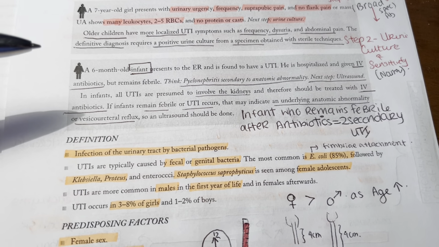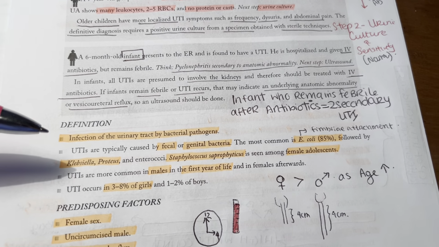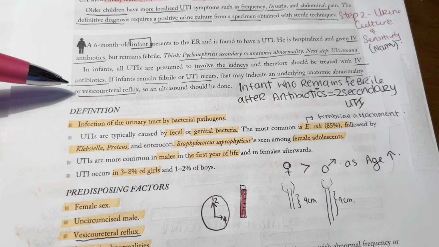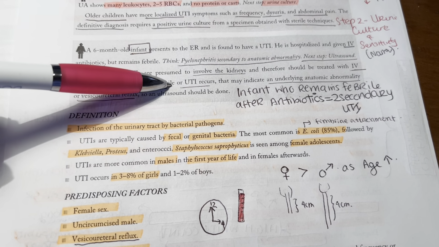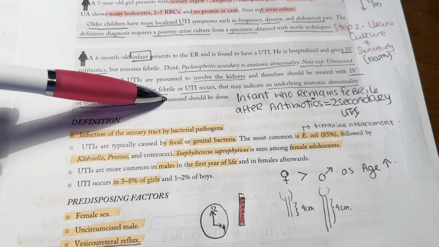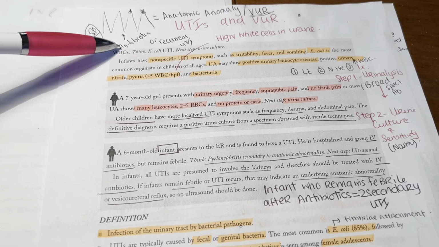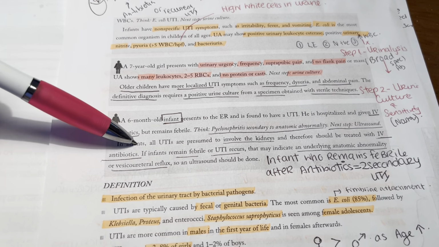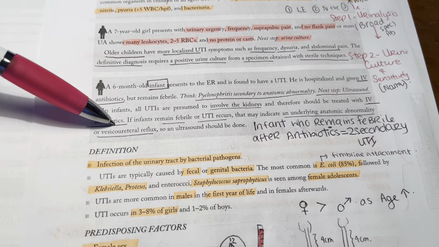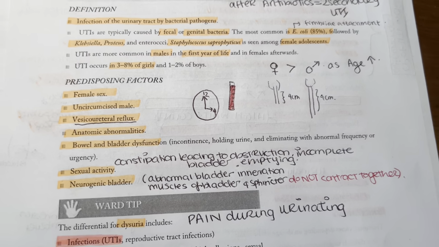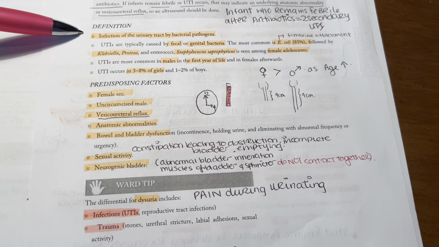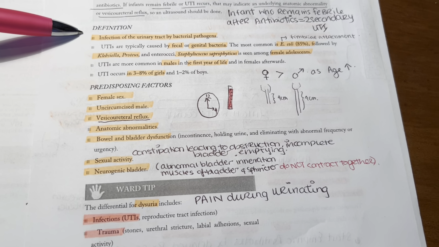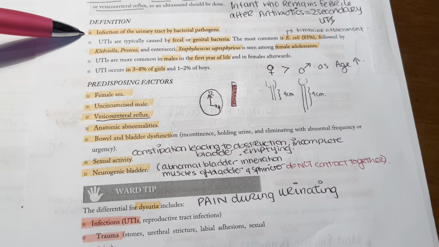In infants, all UTIs are presumed to involve the kidneys and therefore should be treated with IV antibiotics. If an infant remains febrile or has a recurrent UTI, these two are the specific conditions I mentioned over here that may indicate an underlying anatomic anomaly or vesicoureteral reflux. So what is the definition of pyelonephritis? It's an infection of the urinary tract by bacterial pathogens. Now, where are they acquiring these bacterial pathogens from?